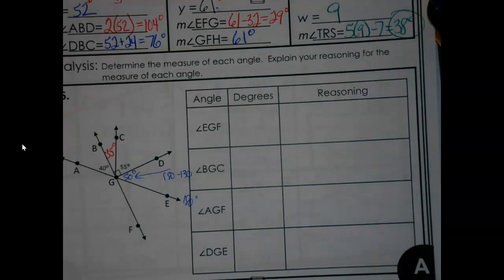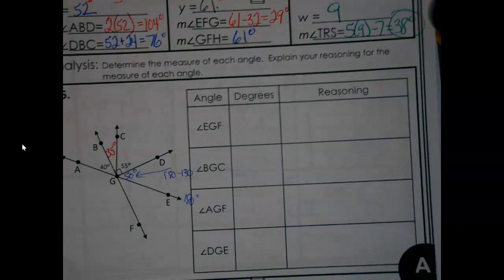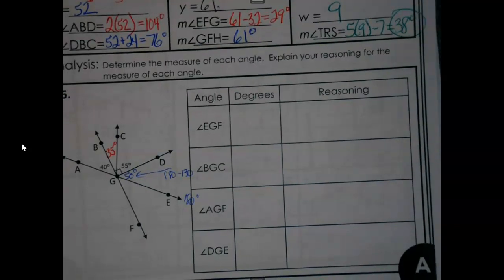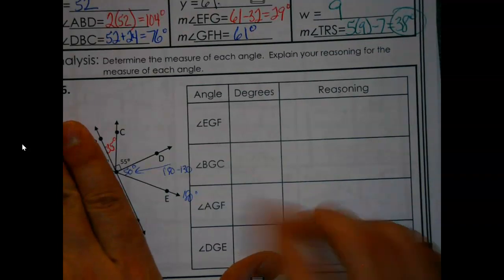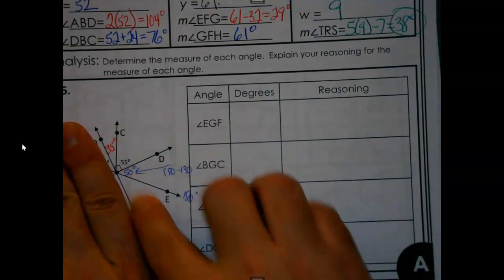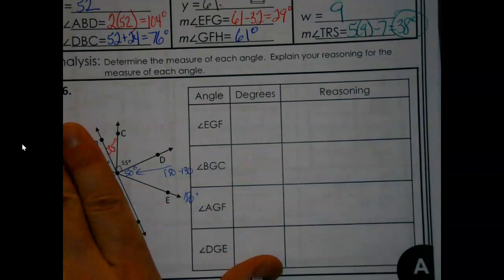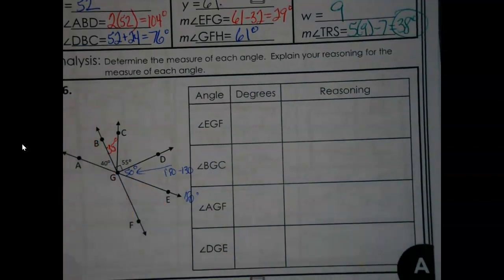So it's kind of like doing a puzzle when you're trying to find some of the pieces. And we kind of did some of them already, but there's a couple that I left that we could figure out other ways, because there's another straight line. And I could add those up and subtract from 180 to get that other piece. So a little something to think about.